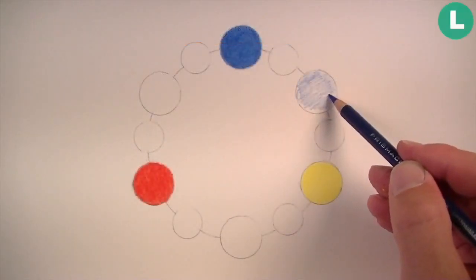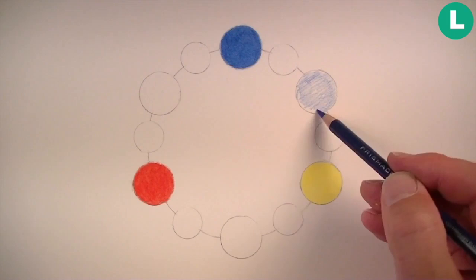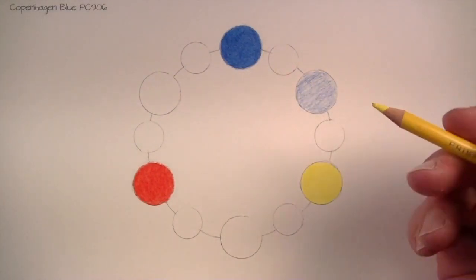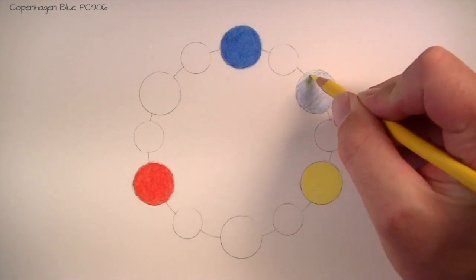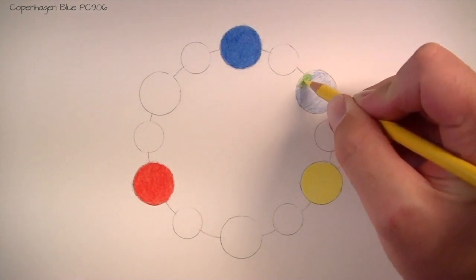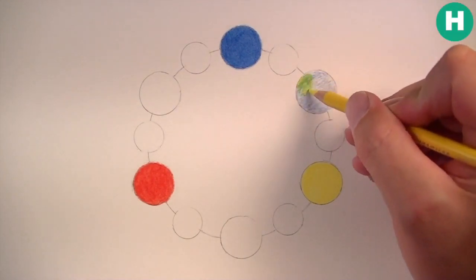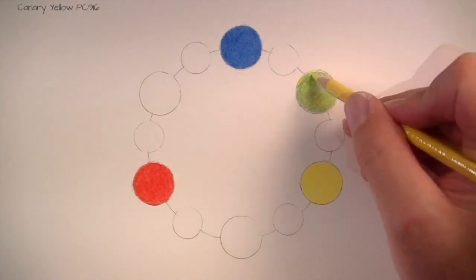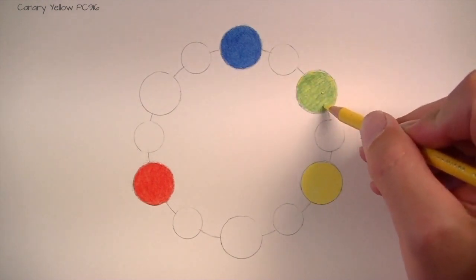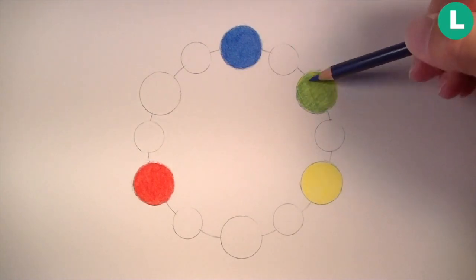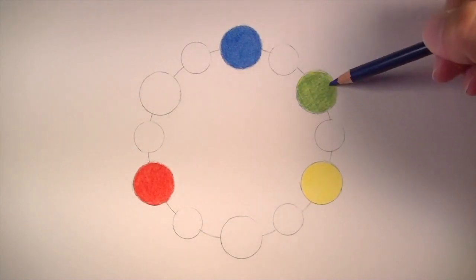We'll begin by mixing a green. First, we'll use the blue and put a light application. We'll follow that with a heavy application of the yellow. As the wax from the yellow pencil moves the blue around, the colors will mix to create green. You may find that you need to adjust the color of the green by adding more blue or yellow.